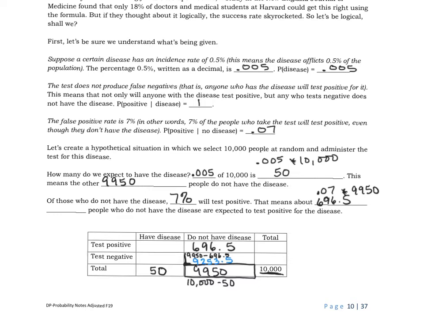One of the first things that they said after the incidence rate is that if the person has the disease, the test does not produce any false negatives. So if it doesn't produce any false negatives, that means that if they have the disease, they will not test negative. So that means that for certain, if you have the disease, you'll test positive.